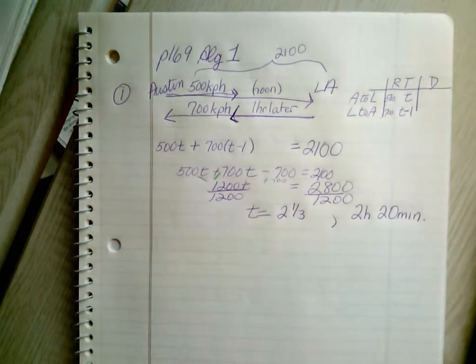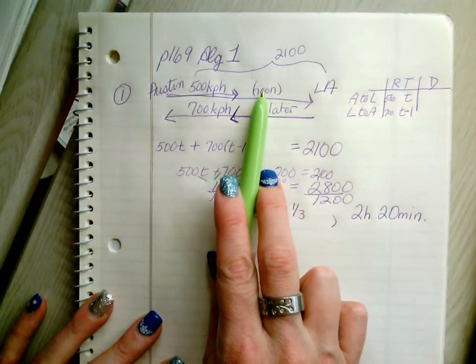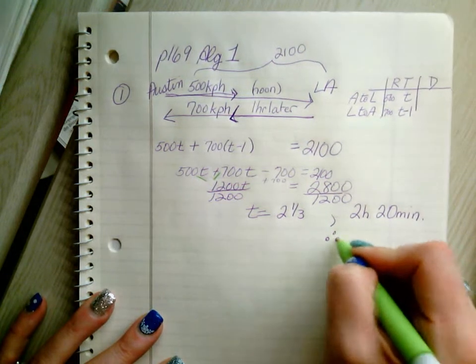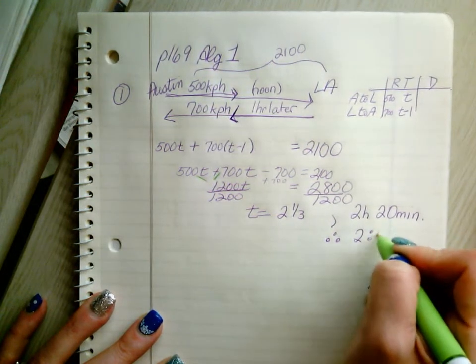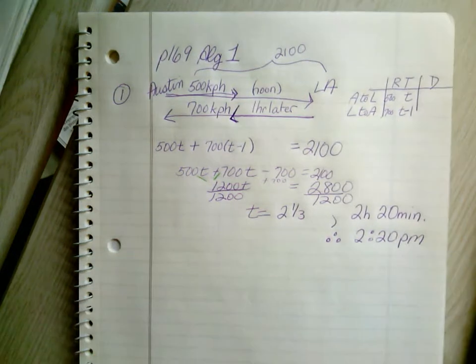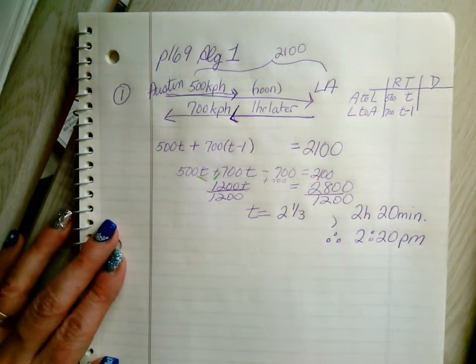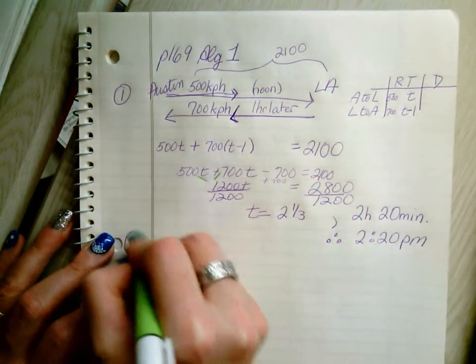Now let's look at the question again. At what time did they pass each other? Well, the original adventure started at noon. Add 2 hours and 20 minutes to it, the answer becomes 2:20 p.m. Okay, this is number 1. All right. Number 2.